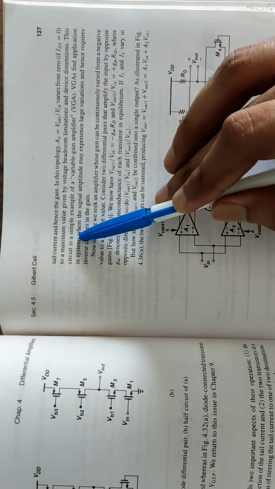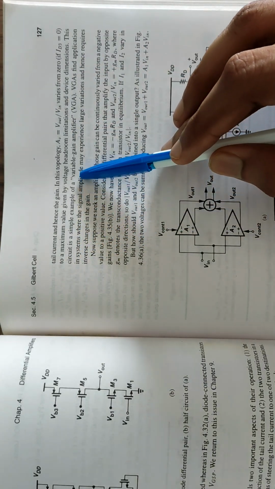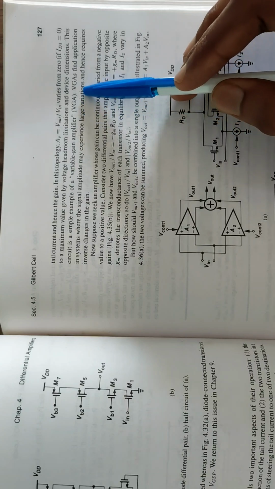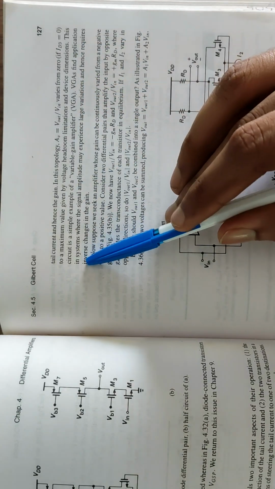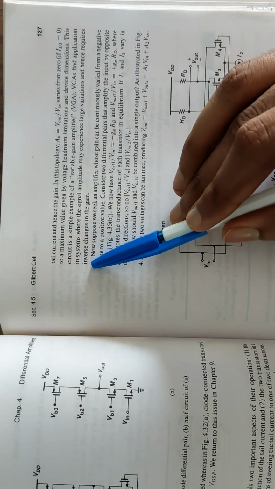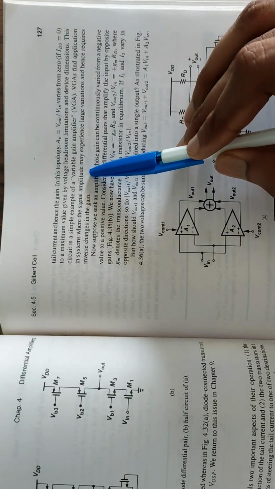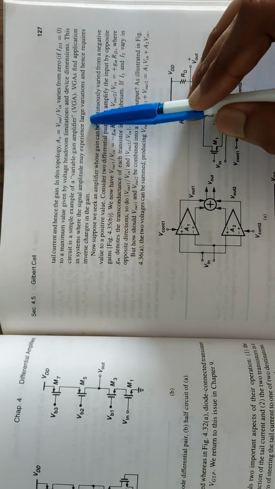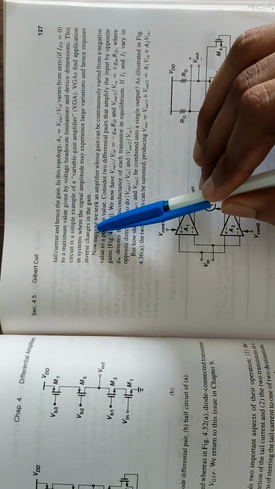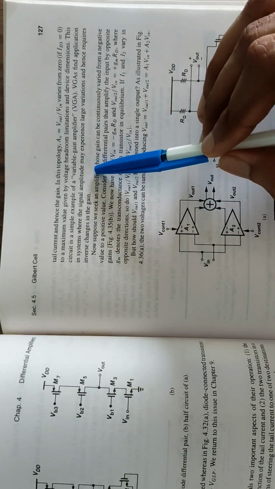This circuit is a simple example of a variable gain amplifier, VGA. VGAs find application in systems where the signal amplitude may experience large variations and hence requires inverse changes in the gain.